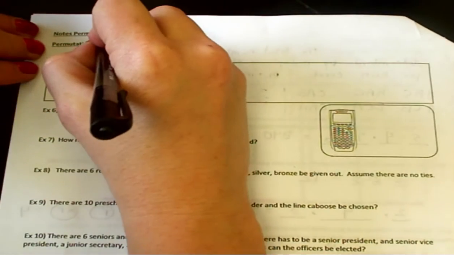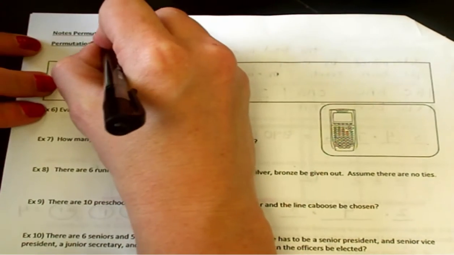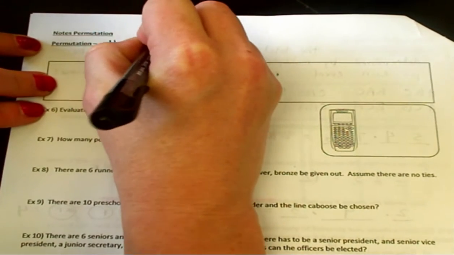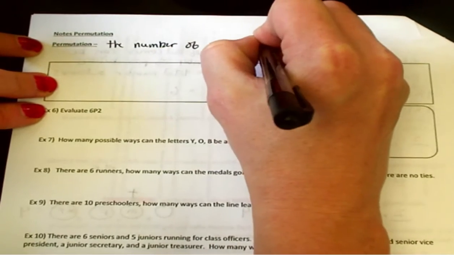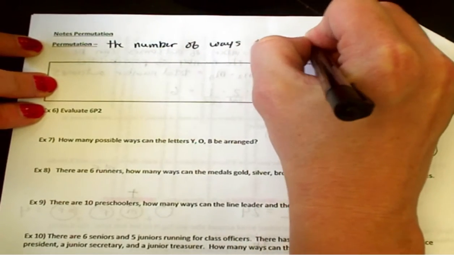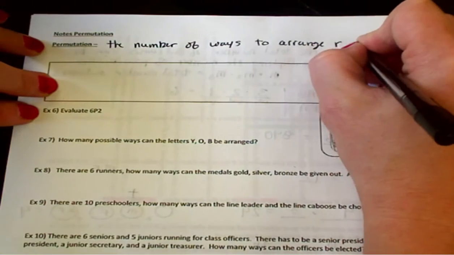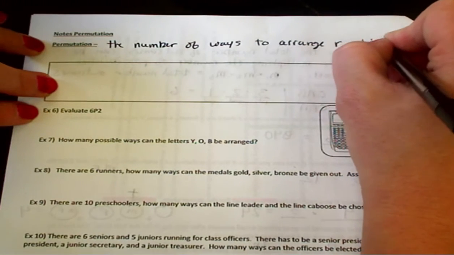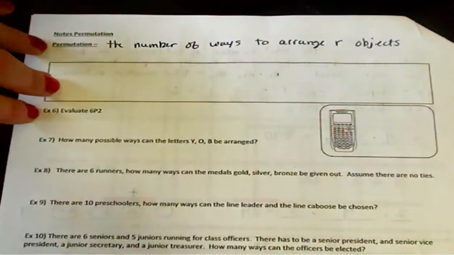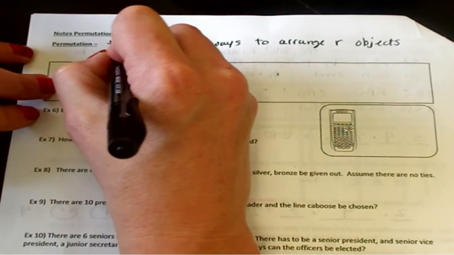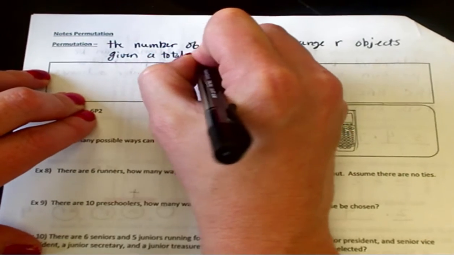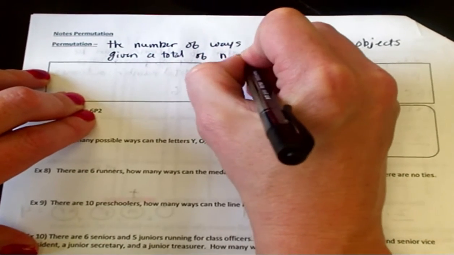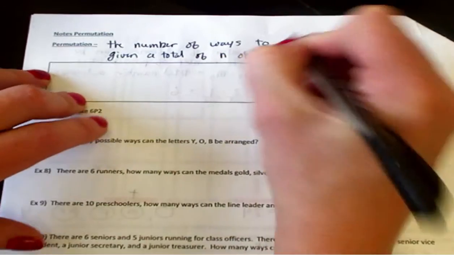So a permutation will tell you the number of ways to arrange r objects given a total of n objects.